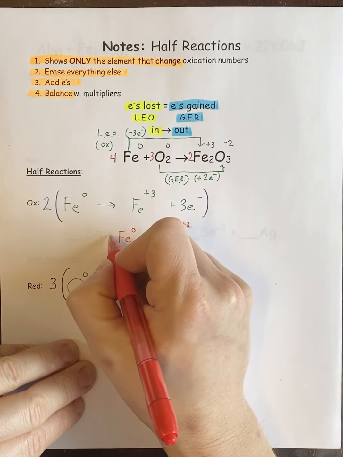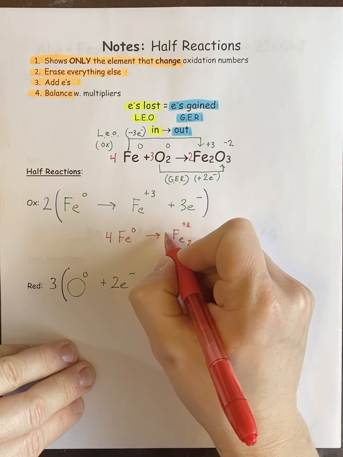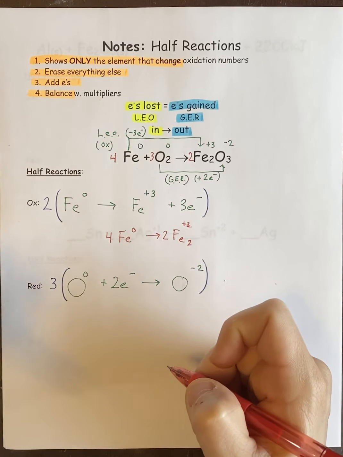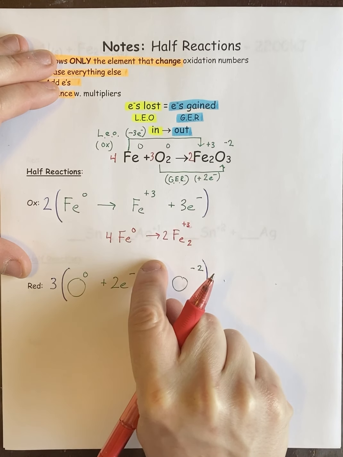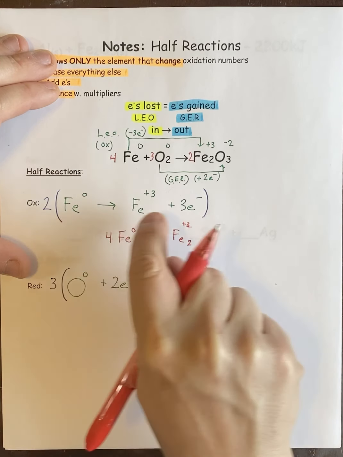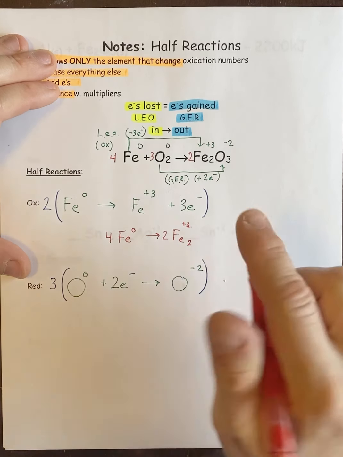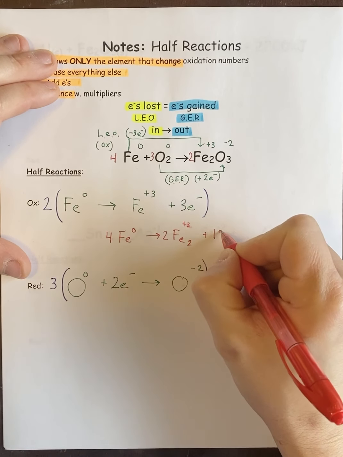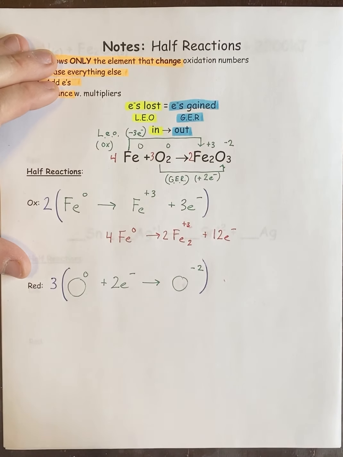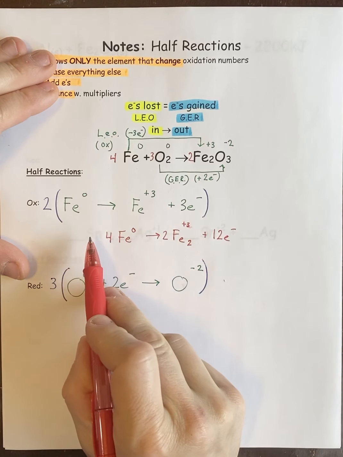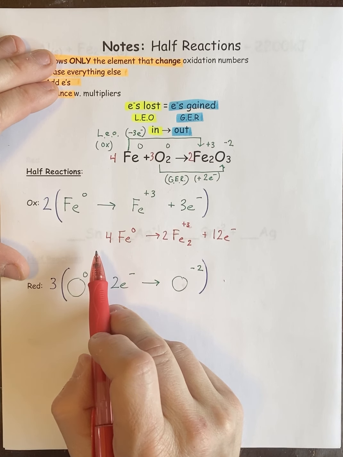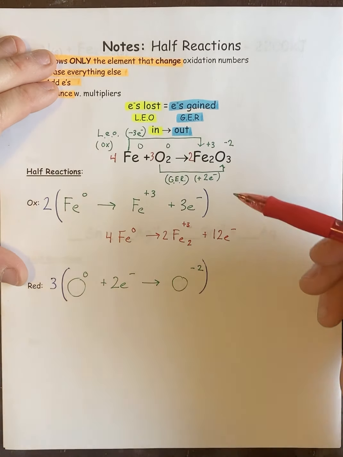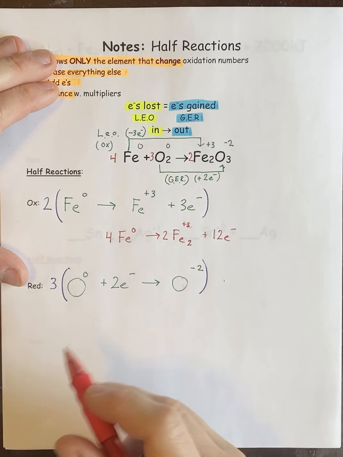So the way I would do it is I would put a 4 here, and then I would put the balance 2 here. And then the only other thing I would have to do is say, okay, with this reaction, 1 iron lost 3, so 4 iron are going to lose 12. So this reaction is taking into account the entire balanced chemical equation. It's a little bit more advanced. You're only going to need to do this. And then I'll do it for this one.